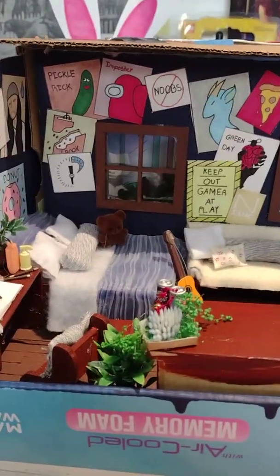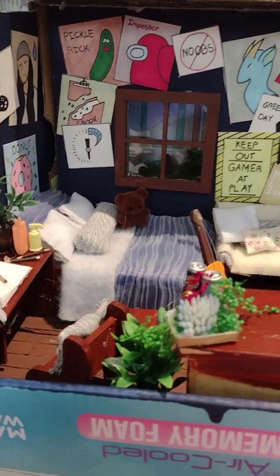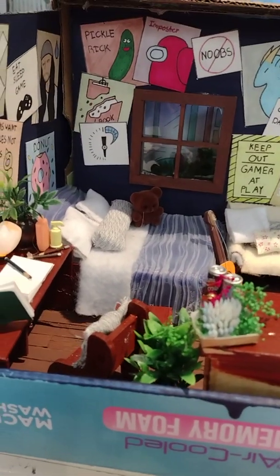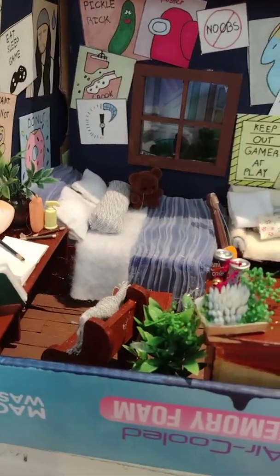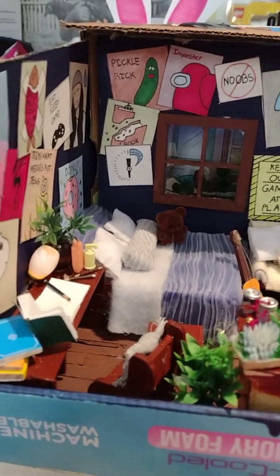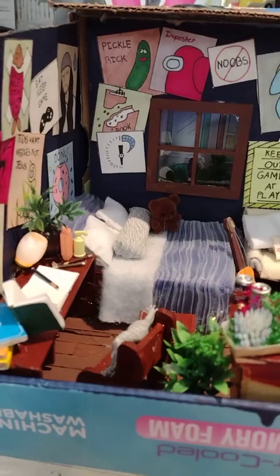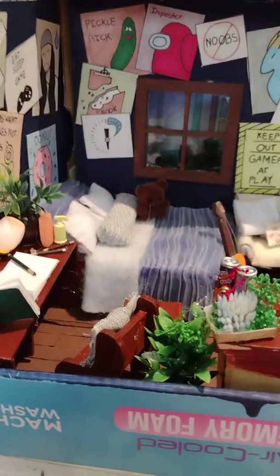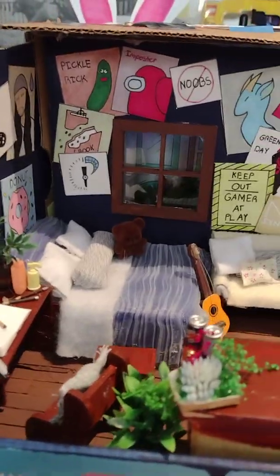My chosen theme was Jamesie Boy's bedroom. For those of you who are unaware, Jamesie Boy is a character I made up, so I decided to recreate his bedroom as like a miniature for this project. As you can see, I decorated the room as like a teenage boy's bedroom because Jamesie Boy is a teenage boy. He isn't a grown 30-year-old man, even though he might look like one. So I will go over the details of the project.